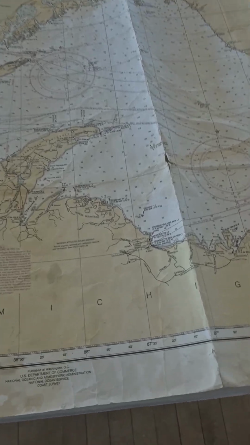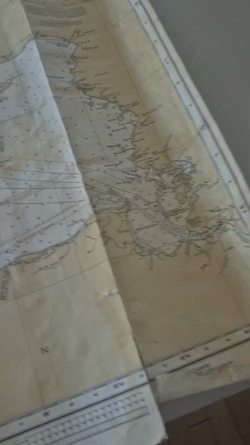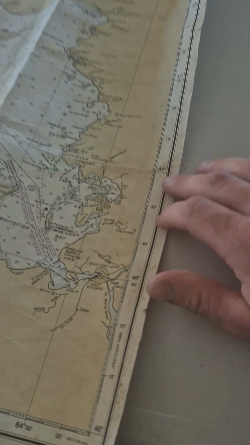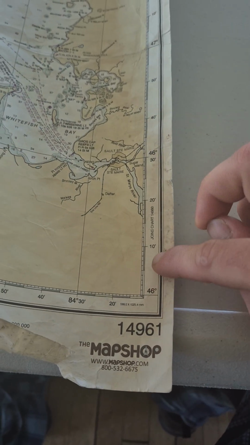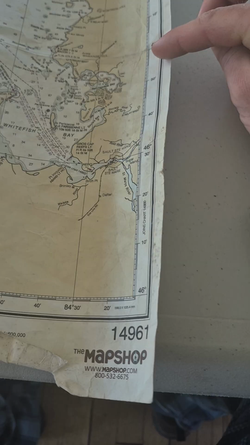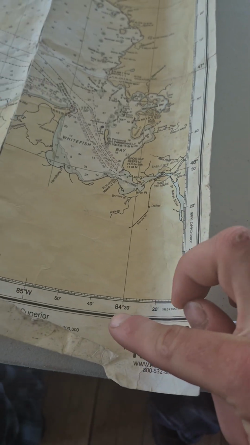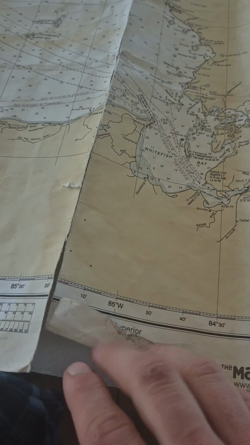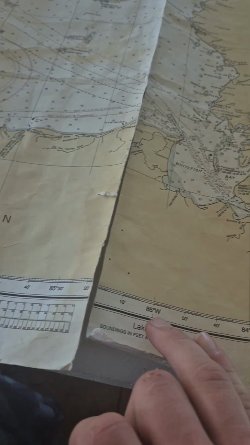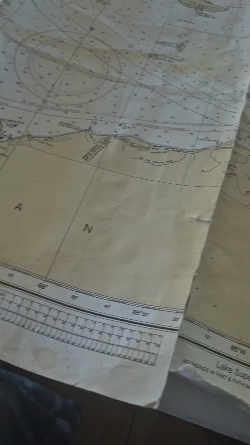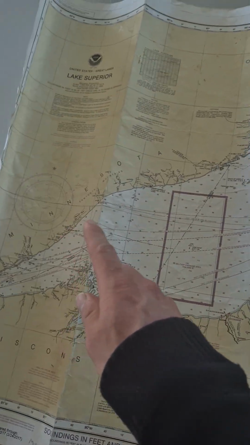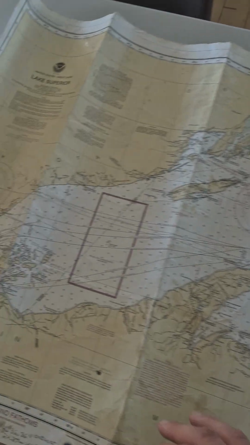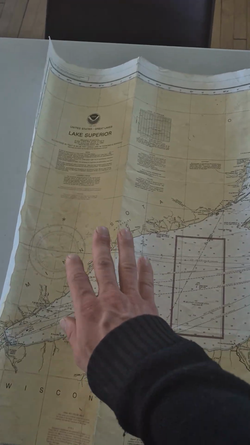To read a chart, start by finding your latitude. You know that this is north because the numbers climb. You can tell that that's west because the numbers climb this way. Compass roses are put in strategic positions, so no matter where you're trying to find, you can use the closest compass rose.